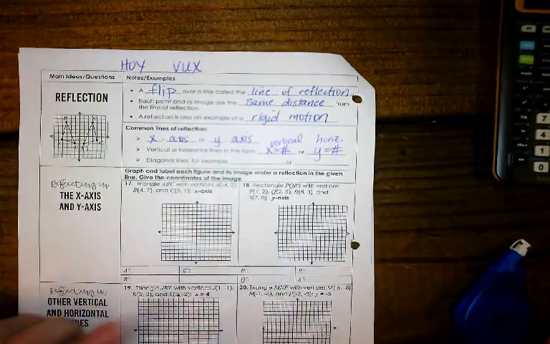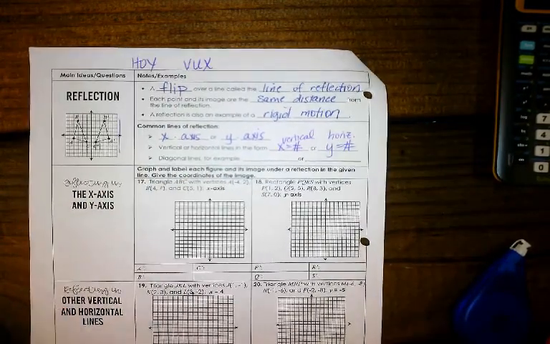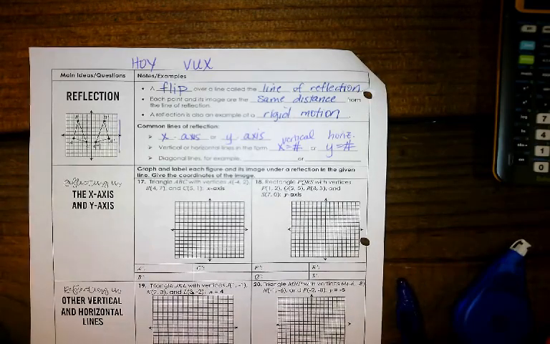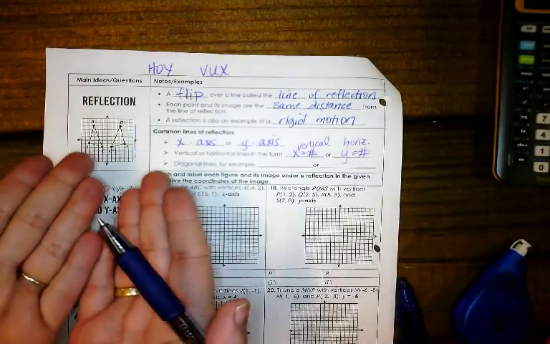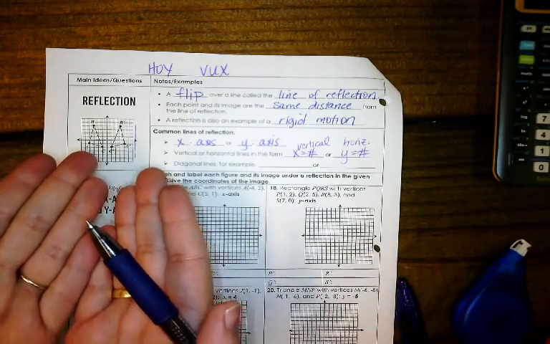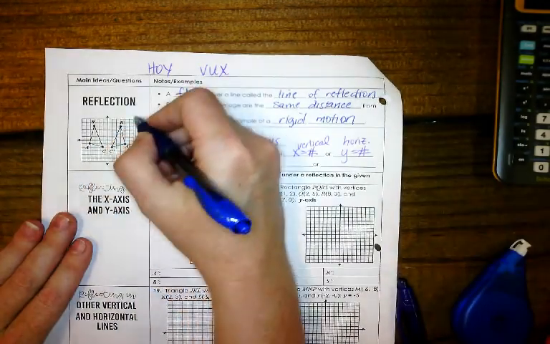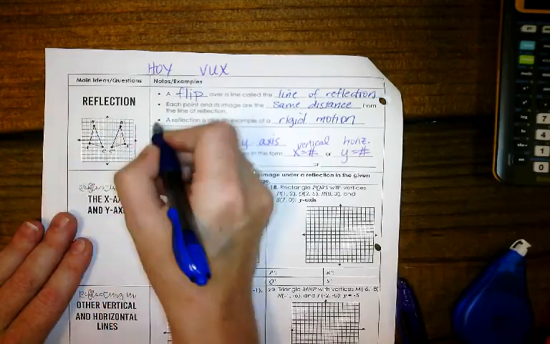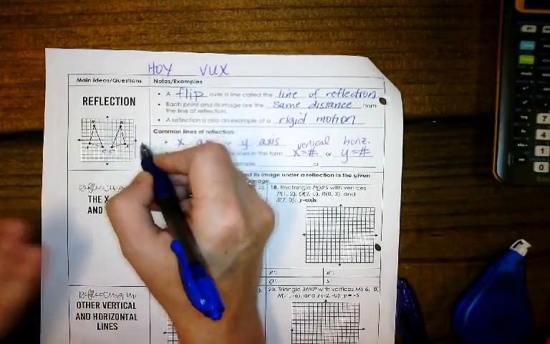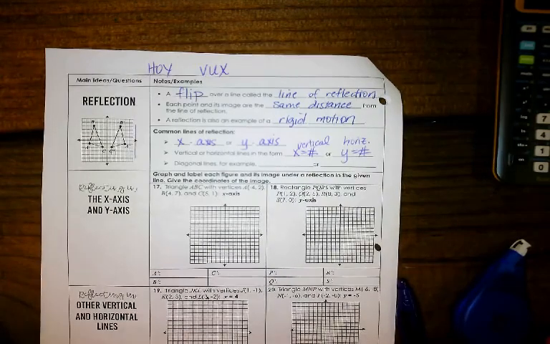Could I reflect across a diagonal line? How many different diagonal lines can you draw on a graph? Could I draw a diagonal line here? Could I draw a diagonal line here? Yeah. Could I draw it way over here? Yeah, so there's infinitely many. We're not going to use that many. We're going to stick to the basics. We're going to stick to the basic y equals x.